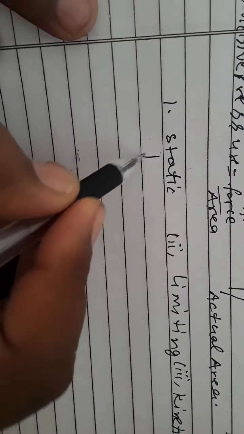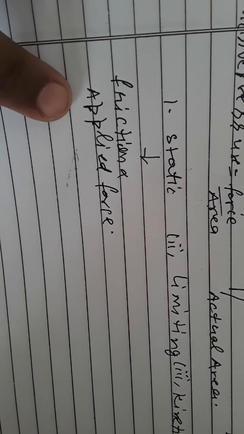Static friction is directly proportional to the applied force. So the value of static friction depends upon the applied force. Static friction does not have its own value. If the applied force is 5 Newton, then static friction will be 5. If the applied force is 10 Newton, then static friction will be 10. If the applied force is 15, then static friction will be 15. But remember one thing, the motion is not started yet.